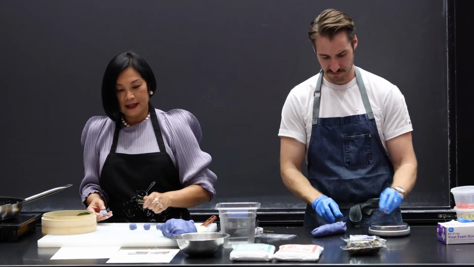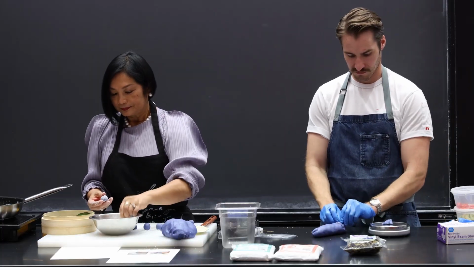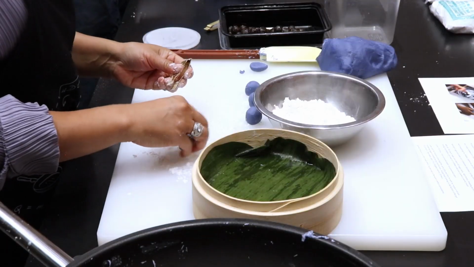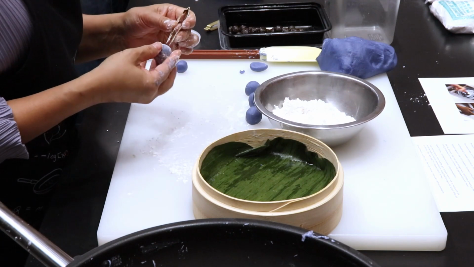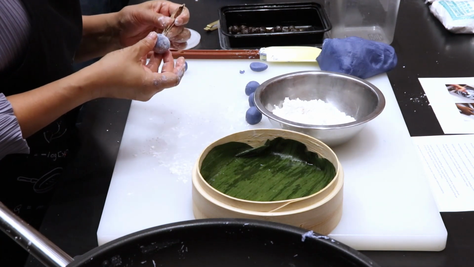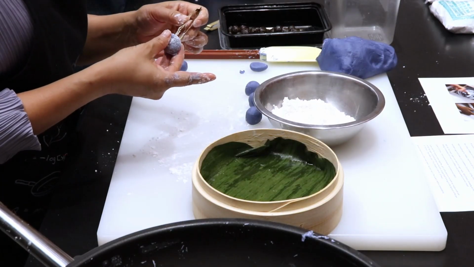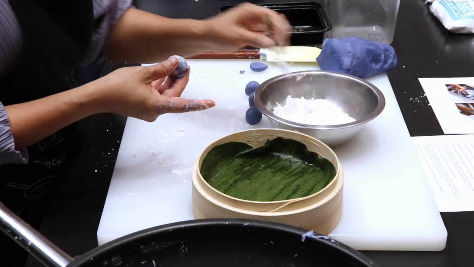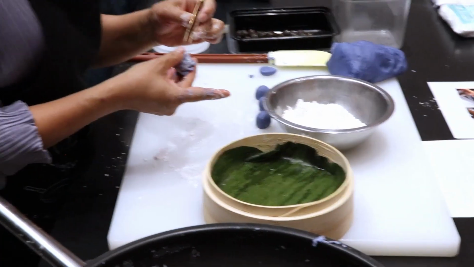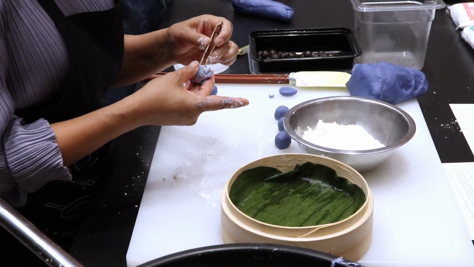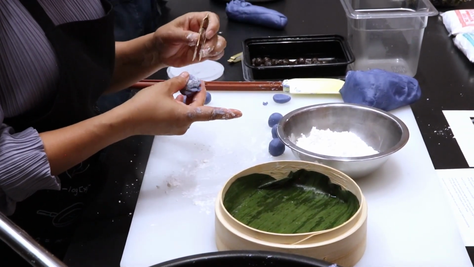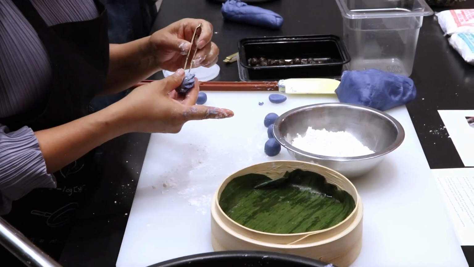So I'm going to start making dumplings. Are my hands okay? Can you guys see it? The dough is cooked perfectly. I've just made it a couple hundred times, that's all. Perfect.